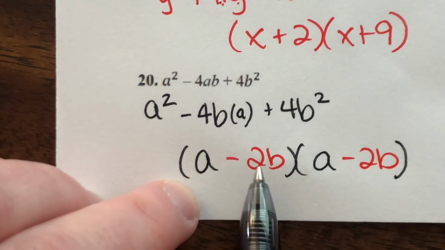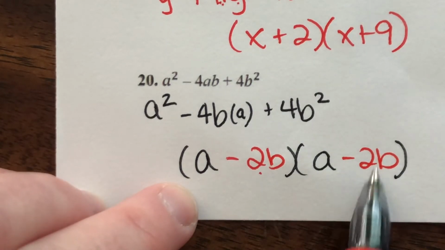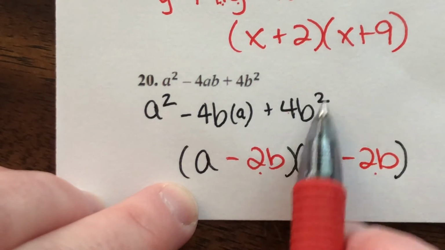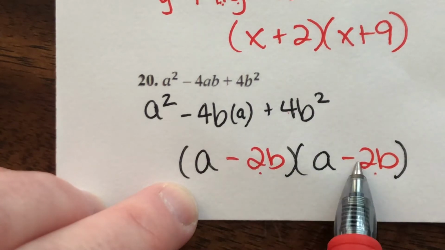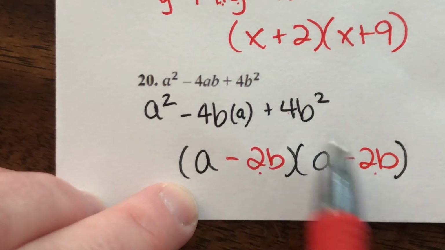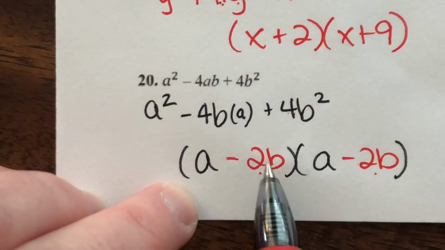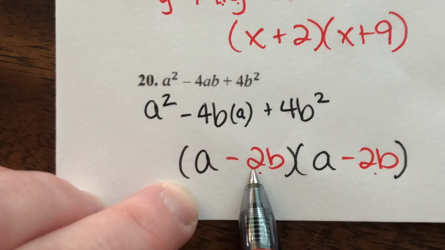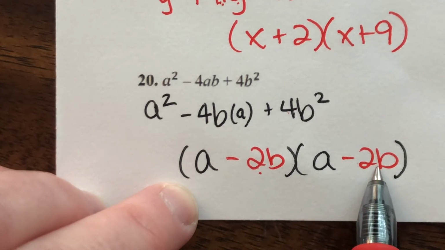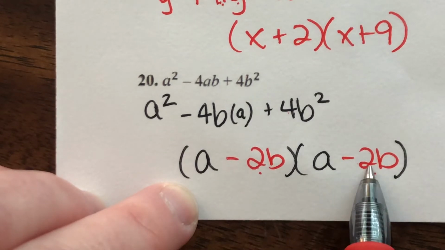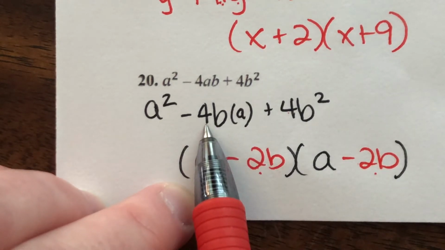If I multiply negative 2b times negative 2b, don't I get positive 4b squared? Negative 2 times negative 2 is positive 4. B times b is b squared. Yep. And when I add these together, negative 2b plus negative 2b, which is really negative 2b minus 2b, isn't that negative 4b?